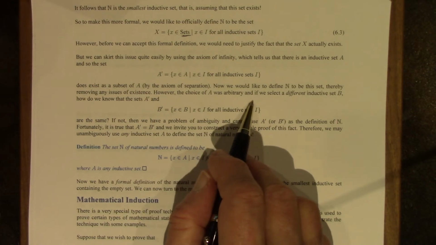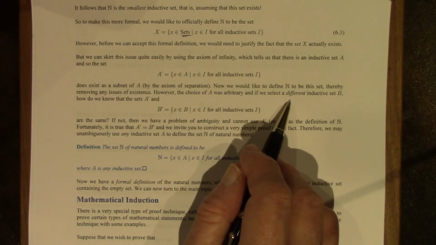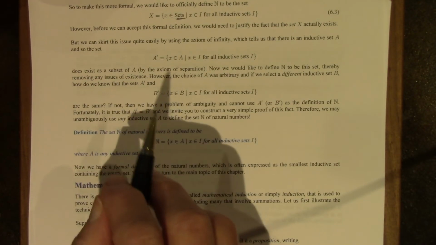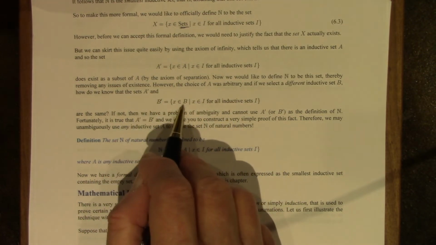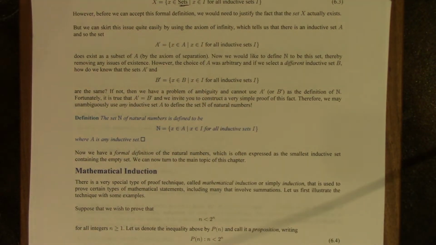And so if we select a different inductive set, call it B, how do we know that A prime and B prime, which looks just like A prime, but here this is B, are the same? If they're not the same, then we have a problem of ambiguity, because different inductive sets will lead to different sets that we'd like to call the natural numbers. We got confusion, chaos, cannot be.